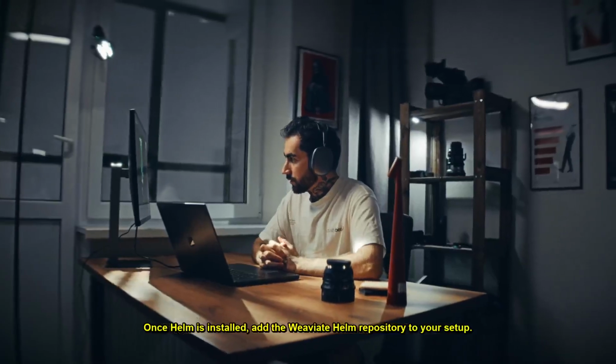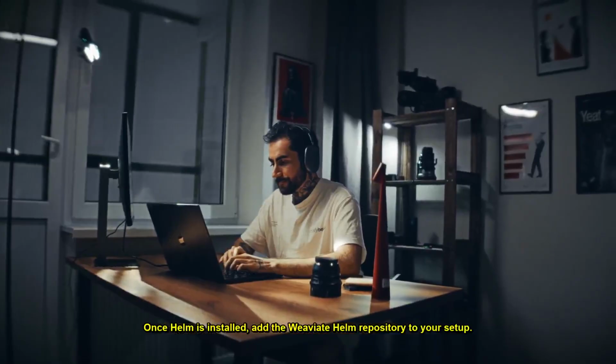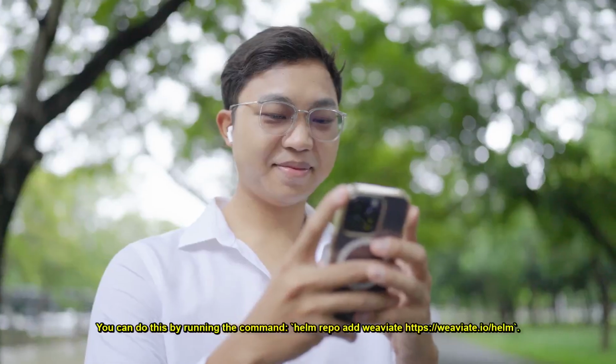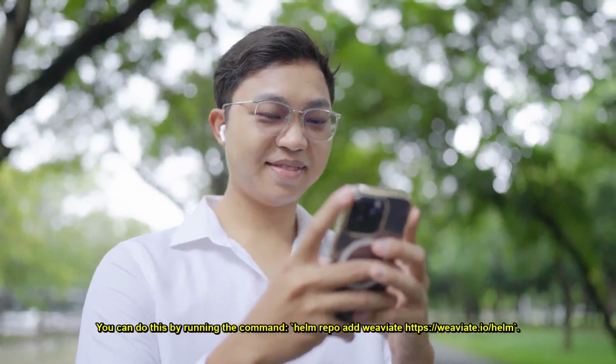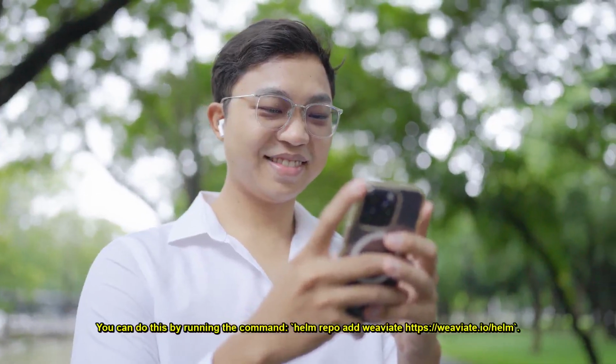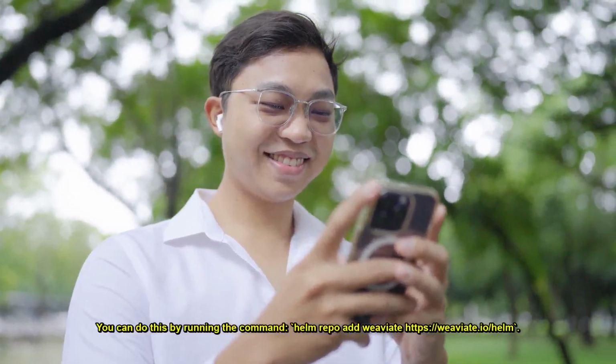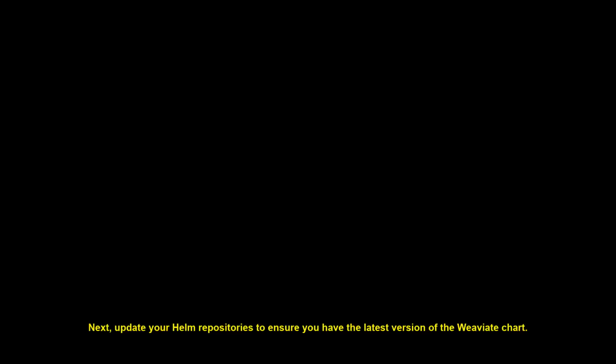Once Helm is installed, add the Weaviate Helm repository to your setup. You can do this by running the command helm repo add weaviate https://weaviate.github.io/weaviate-helm. Next, update your Helm repositories to ensure you have the latest version of the Weaviate chart. Run helm repo update to refresh the repository list.